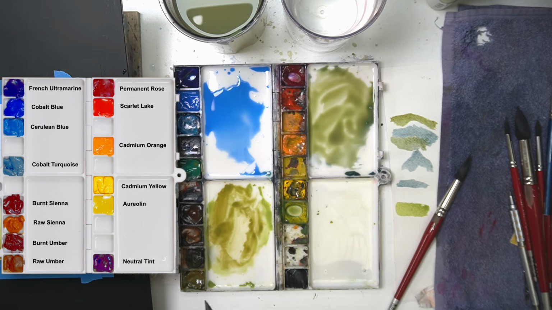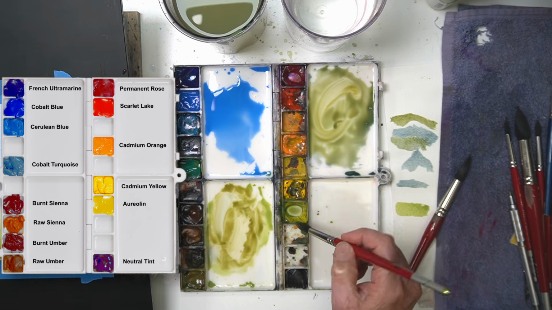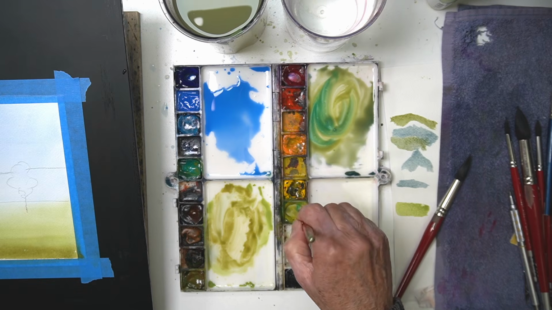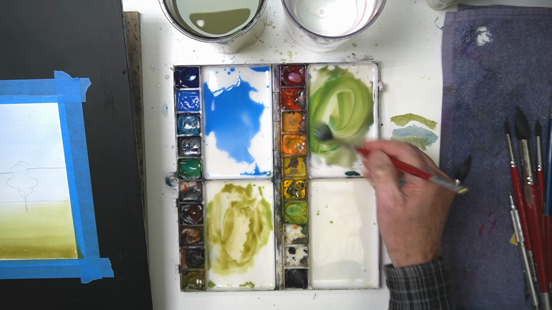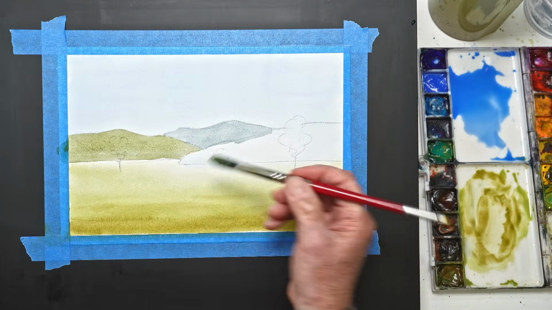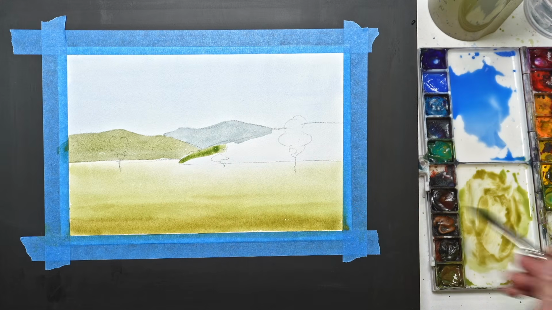And now for this closer hill, I'll add some aureolin, a little bit of cobalt turquoise, a little bit of raw umber too.